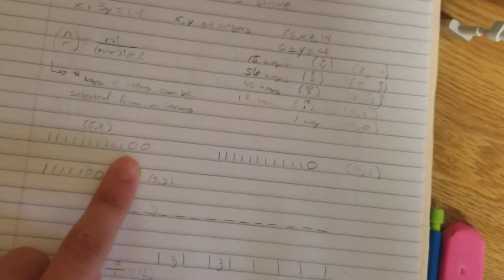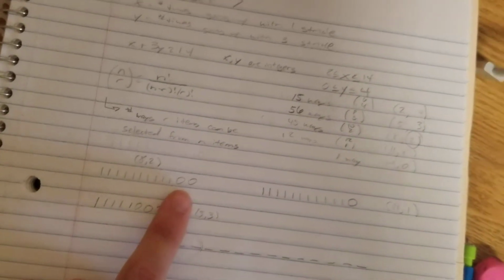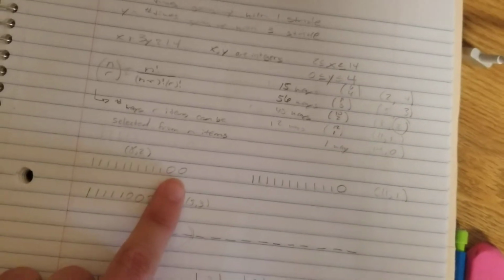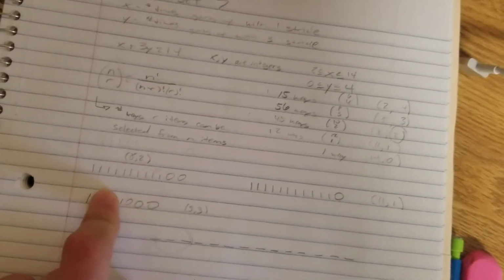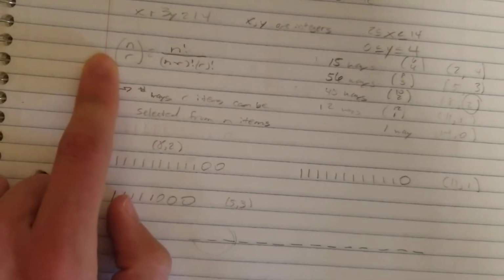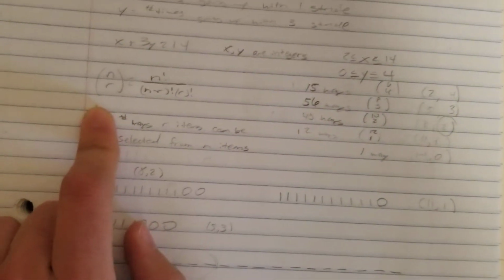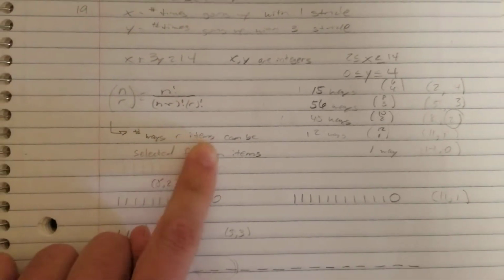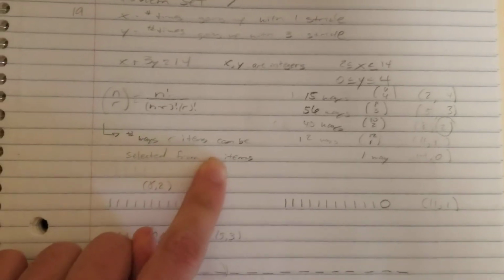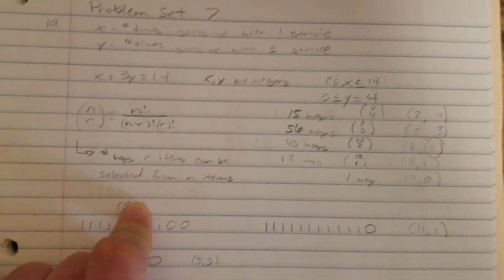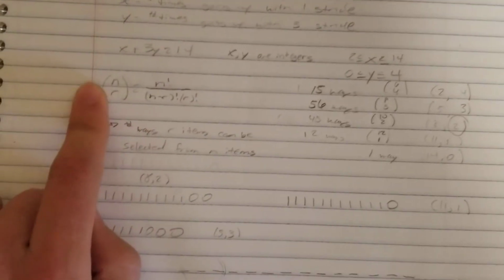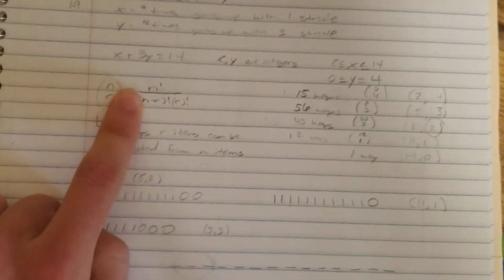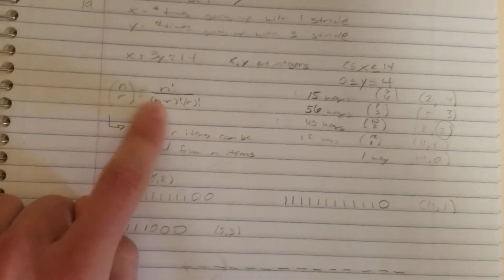Now, the problem you run into is when you have things like 2 3-strides or more, because when you try to do different pictures in your mind and move these circles around, there are way too many combinations to count. So we need to use something from a different class that I've taken. It's called N choose R. Basically, it's the number of ways R items can be selected from a set of N items. So it applies right here. N choose R is equal to N factorial over (N minus R) factorial times R factorial.